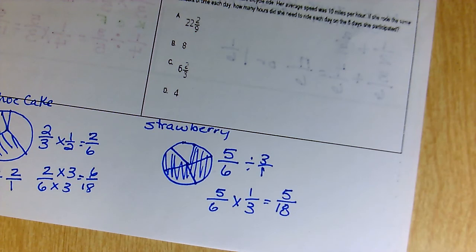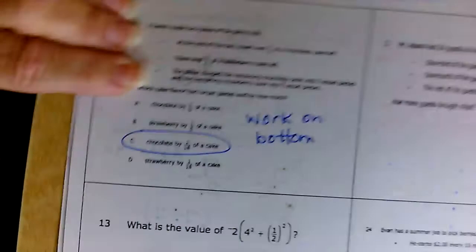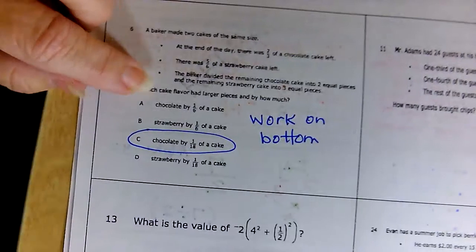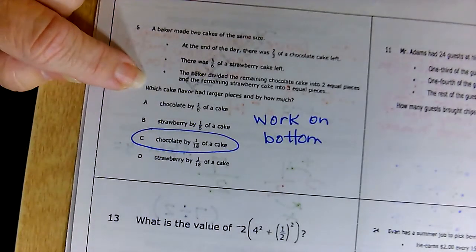And you get the 2 and 3 from that last bullet up here at the top, where we divided it by 2 and then divided it by 3. That's where I got those numbers.